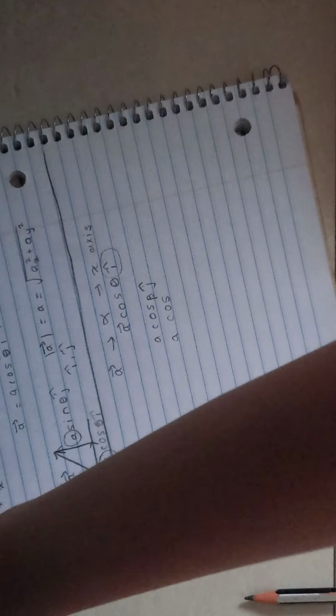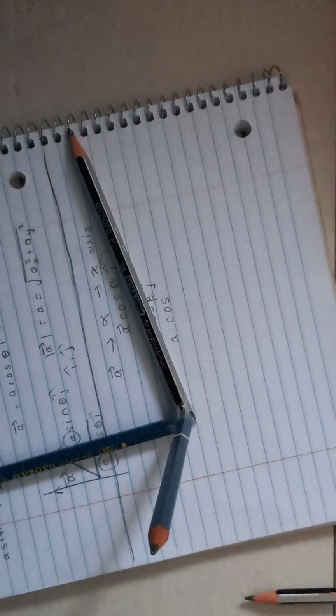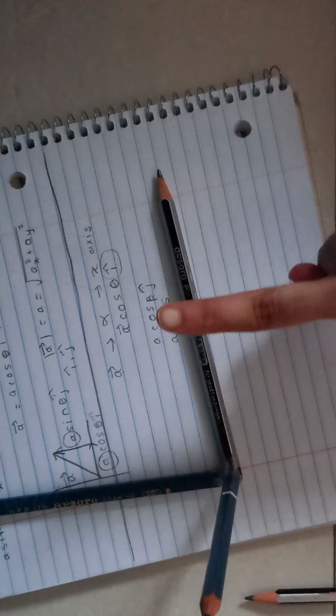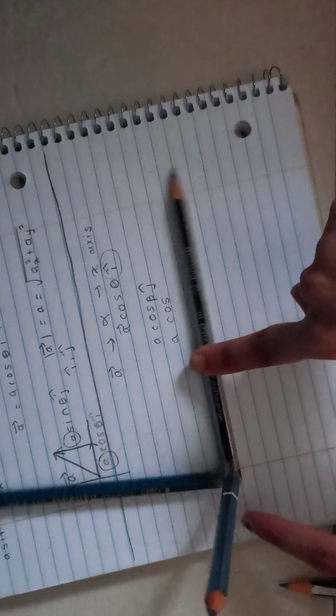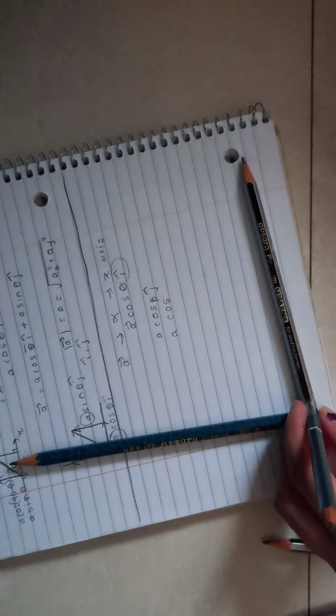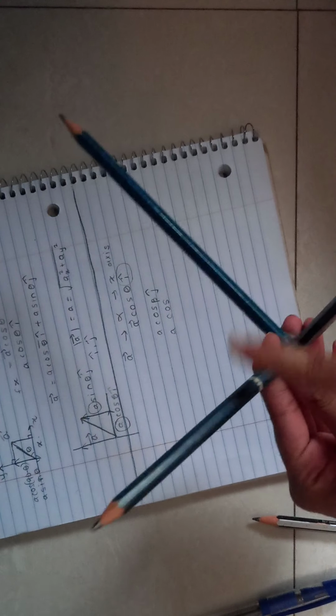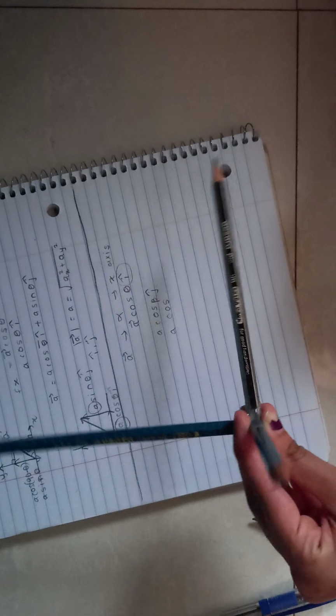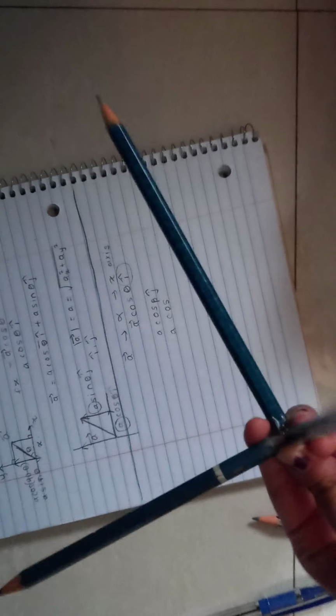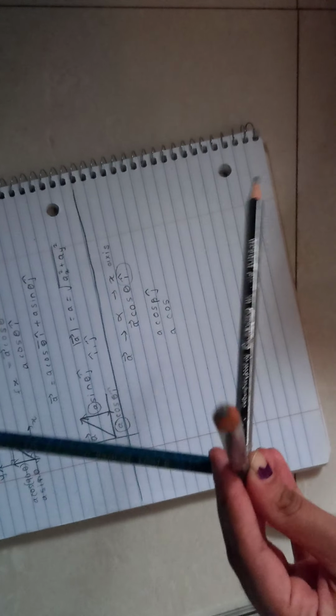So first of all, I'll introduce you to the three axes. Consider this x-axis. Perpendicular to it is the y-axis, this one, and then this is the z-axis. All of them are mutually perpendicular to each other. They are useful for the 3D representation of vectors.